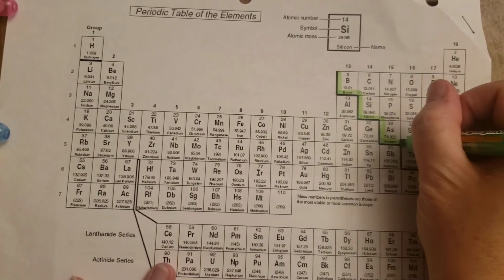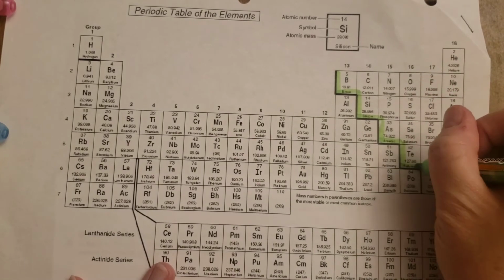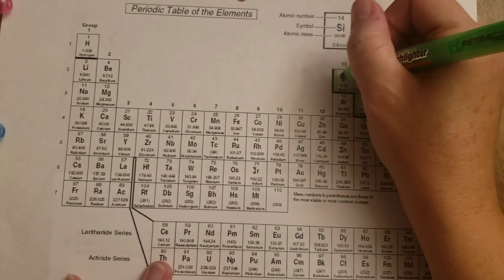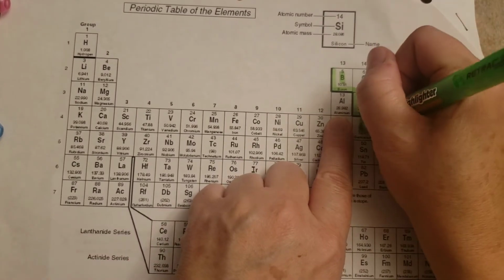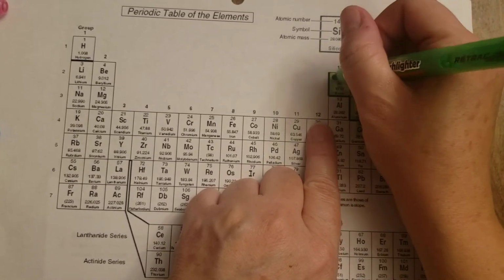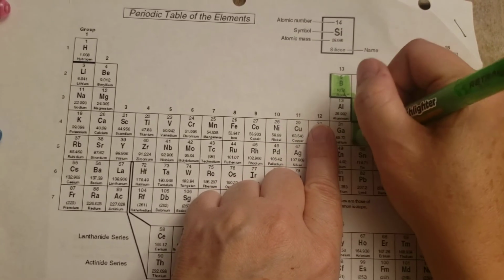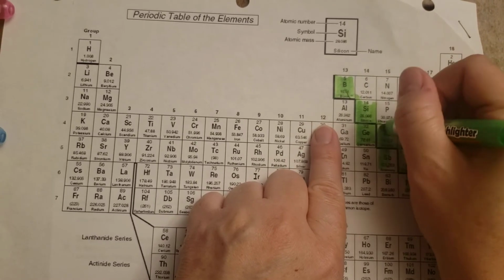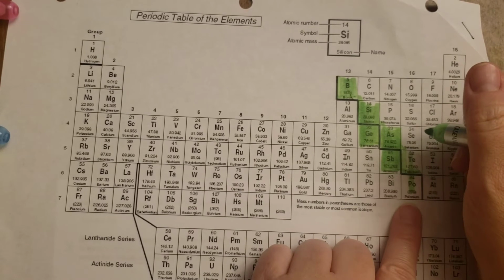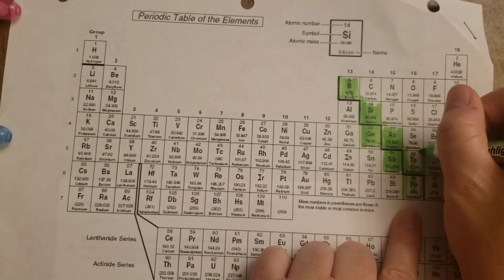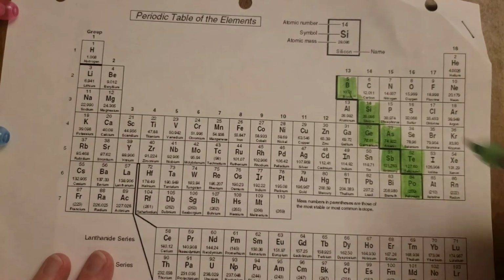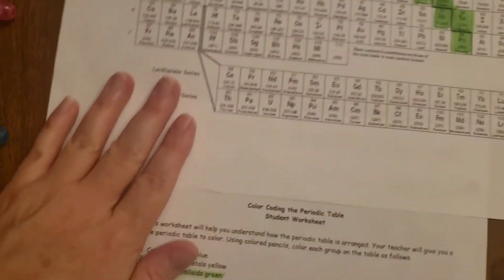And we know that anything touching the zigzag line is going to be a metalloid, except for aluminum, because we know aluminum is a metal. So boron. You guys color yours better than I'm coloring mine. Okay, so those are our metalloids. We'll go back to our paper.